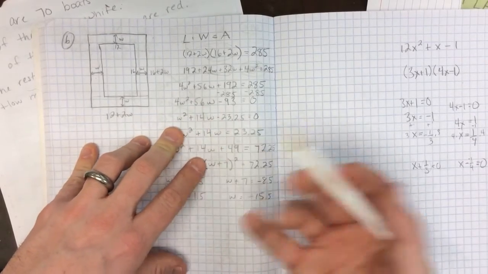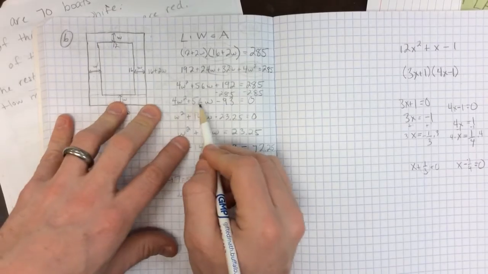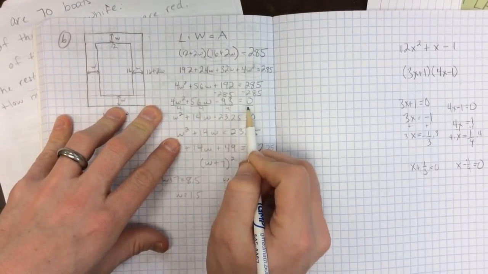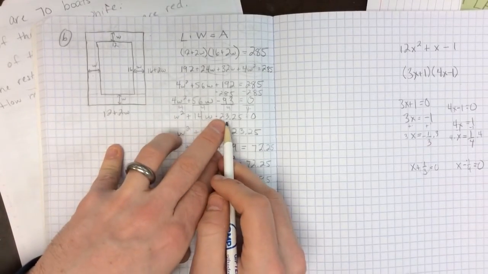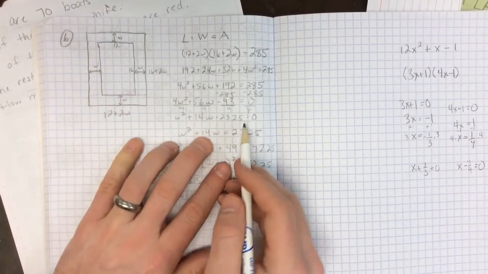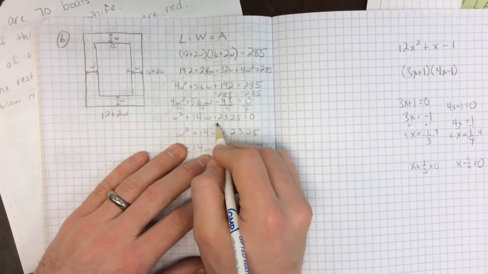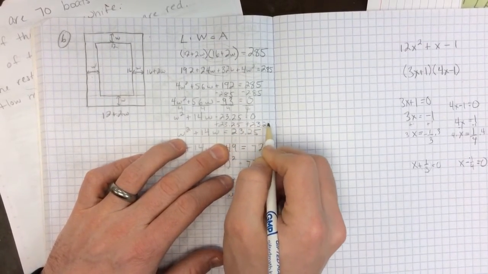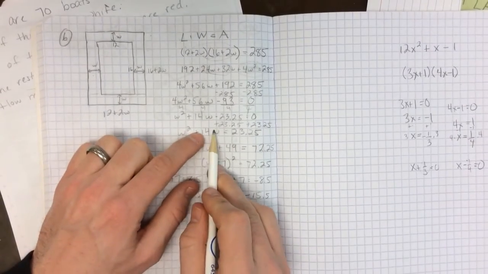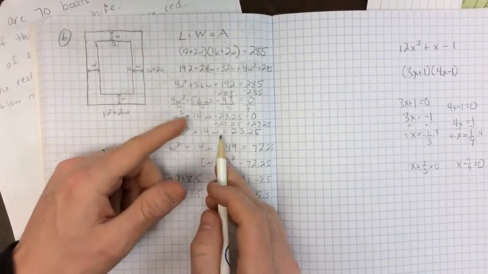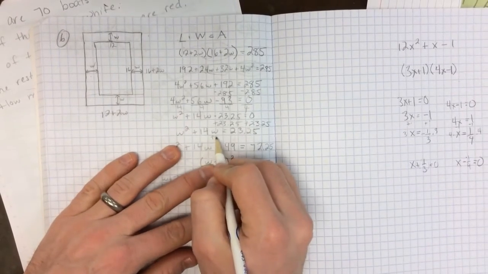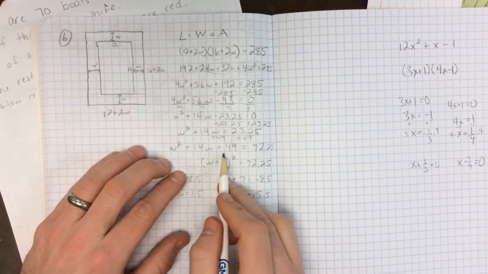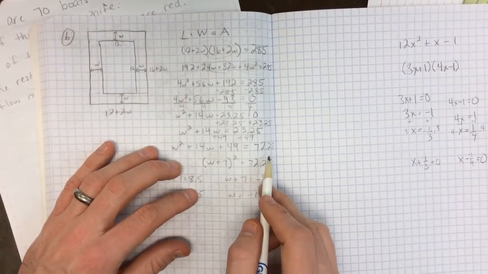Now I want to prep it to solve by completing the square, so I divide everything by 4, and I get W squared plus 14W minus 23.25 equals 0. I want to complete the square, so I'm going to add 23.25 to both sides, and I get this. Now I take half of the W term and square it, that's 49, and that's what I add to both sides. And I get W squared plus 14W plus 49 equals 72.25.